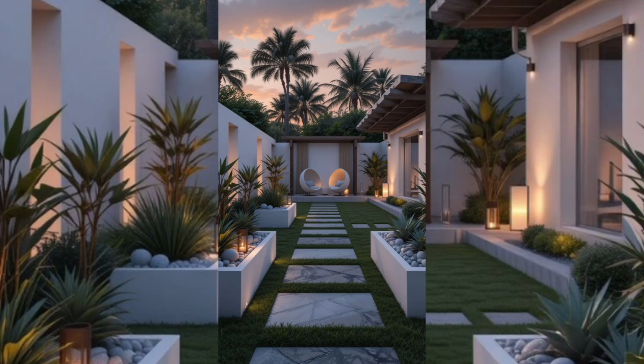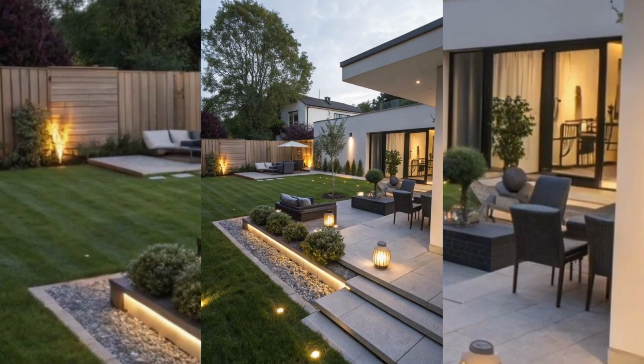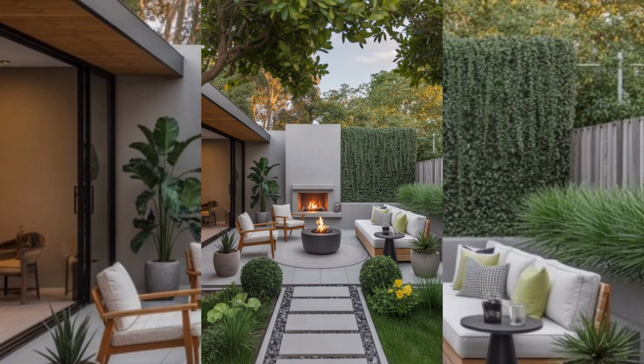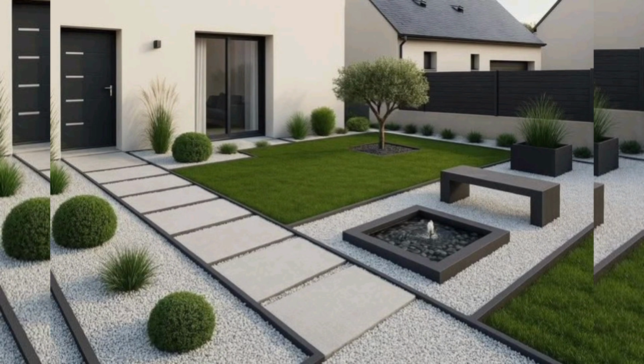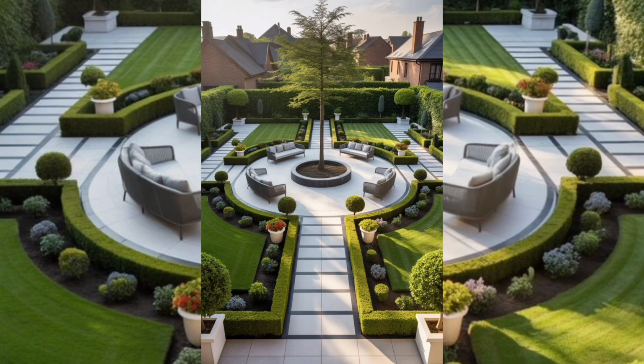Let's explore how you can use gardening rock design to enhance your backyard and boost your home curb appeal.